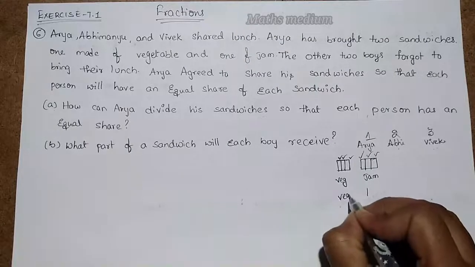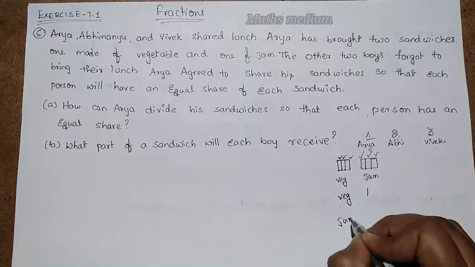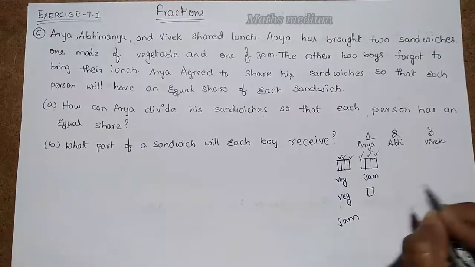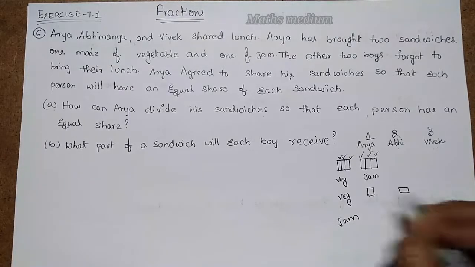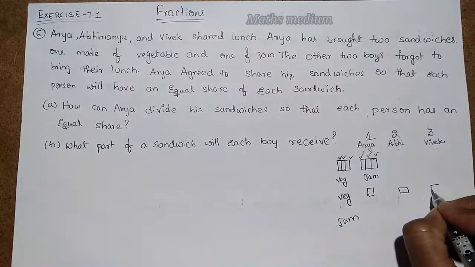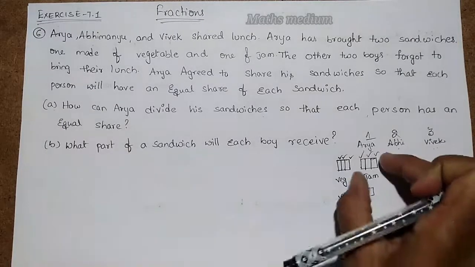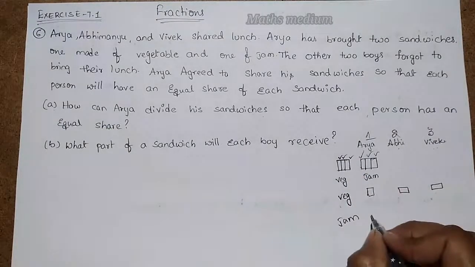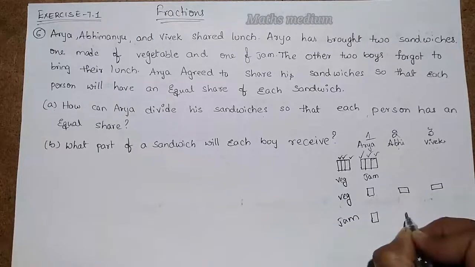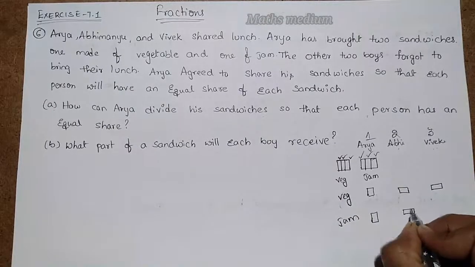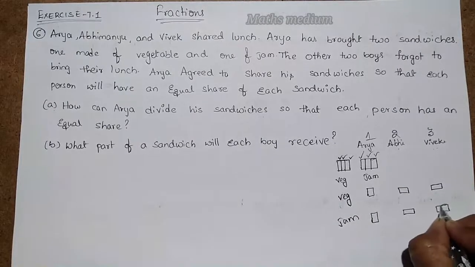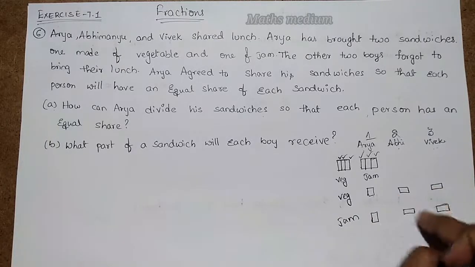See here, this is the wedge and this is the jam. So for Arya, this is the piece. For Abhimanyu, this is the piece. This is the Vivek part. So these 2 are horizontally. This is the Arya's part. So next coming to the jam, this is also an equal part. Similarly, he has shared to his friends. This is the representation just for example only.